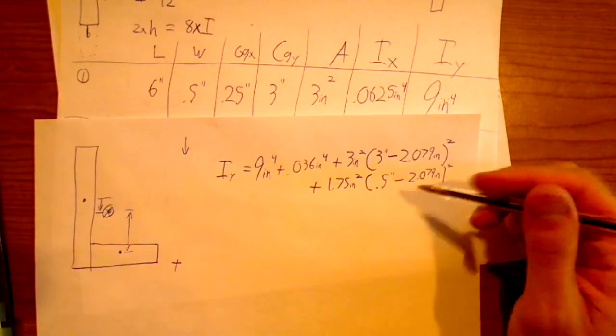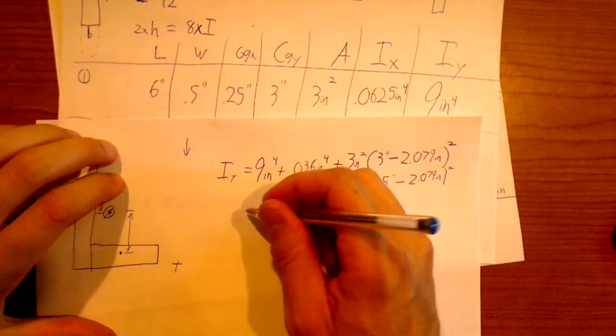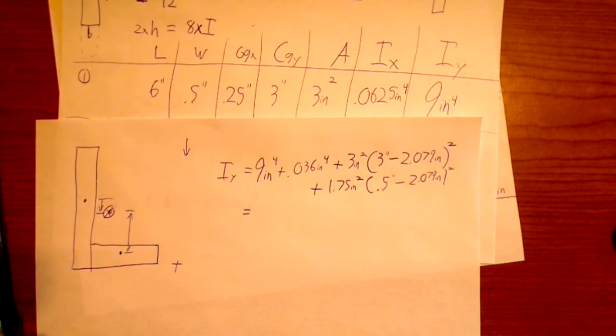Okay, so now we have this equation to find out that bending moment. So give me a moment and I'll calculate this. And after going through this effort, I sure hope these answers are correct. I'll let you know if they are. I'm known to make mistakes on occasion. 0.75 times 0.5 minus 2.079.